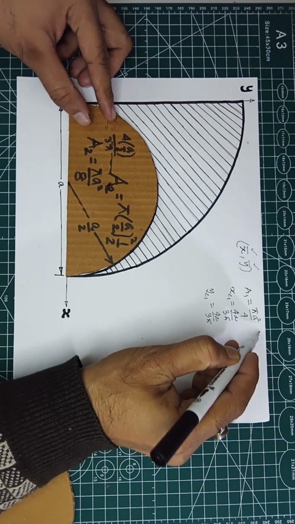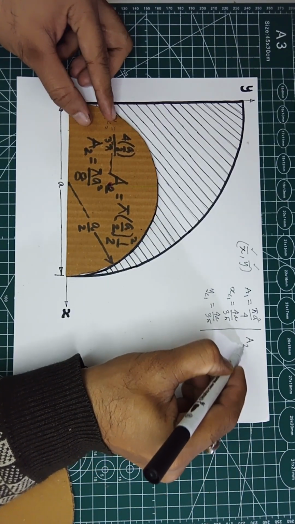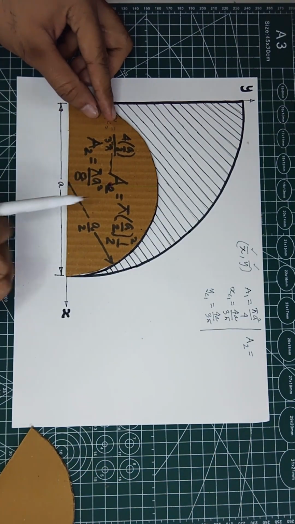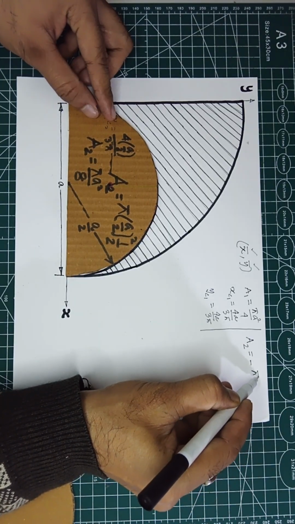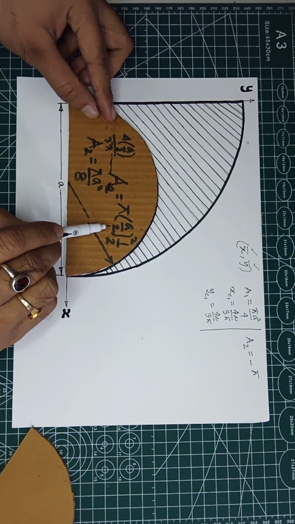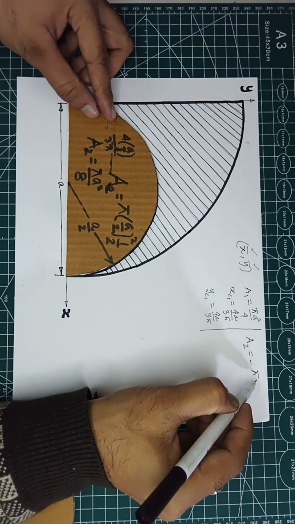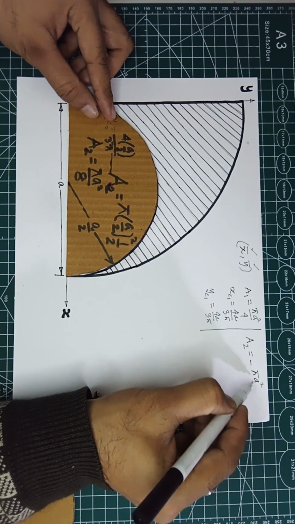Okay, so let us get that. A2, what is that? Area is equal to minus pi a square by 4 and 2, so minus pi a square by 8.